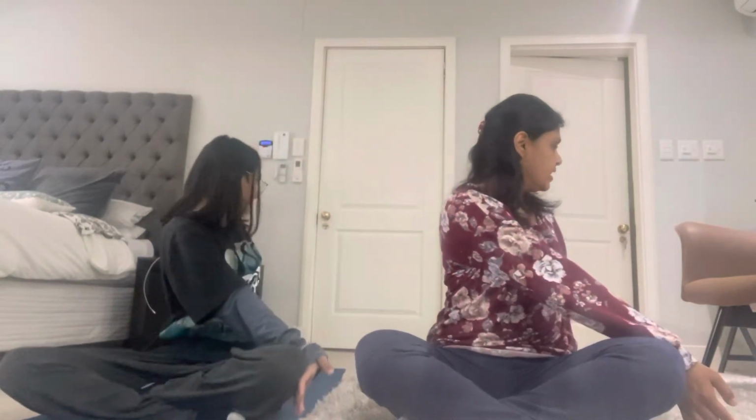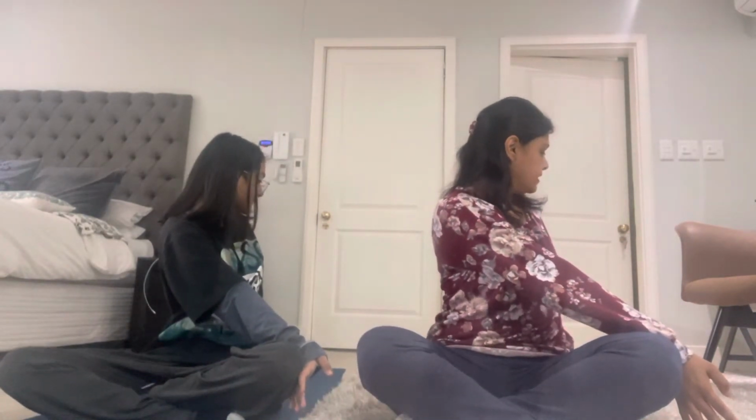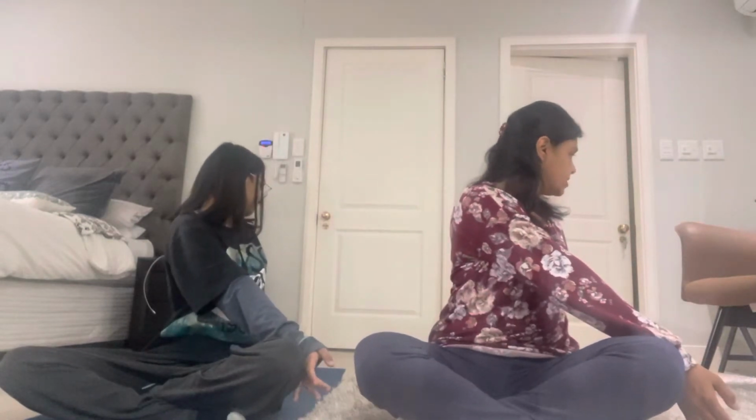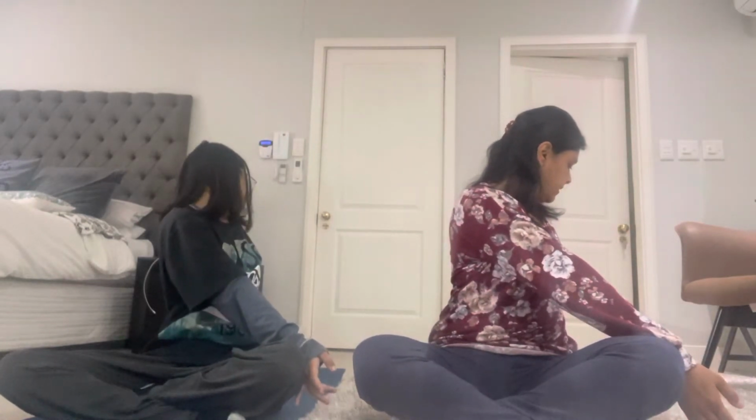Let's come up to a seated position. You can sit in easy seat, however you'd like your legs to be crossed. And then you can slowly twist to the left. So the left arm will come on the outside of your left leg. Your right arm, fingertips to the mat. Just stretch it out as much as you'd like.